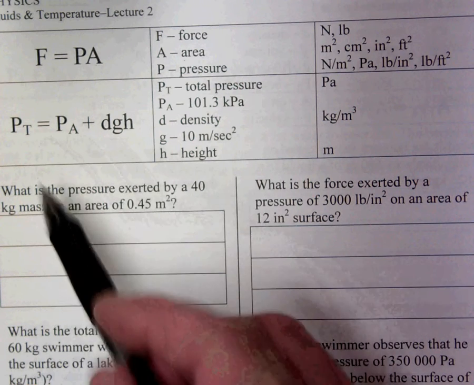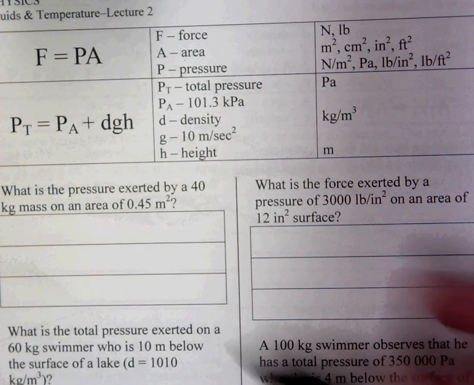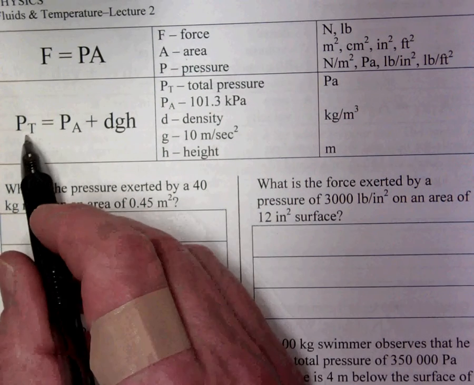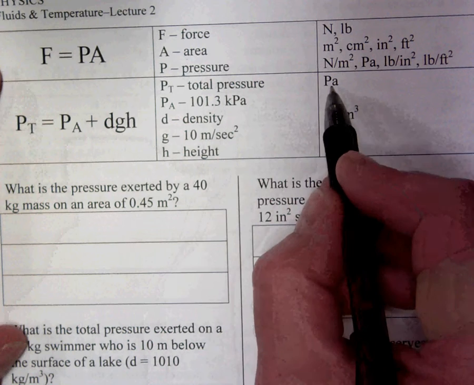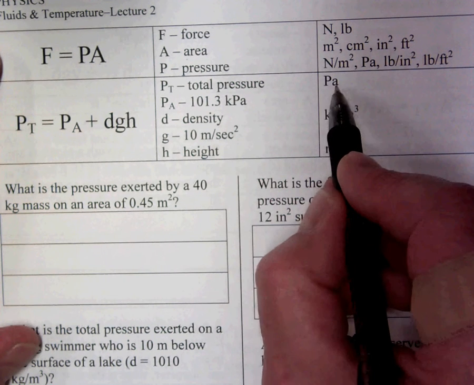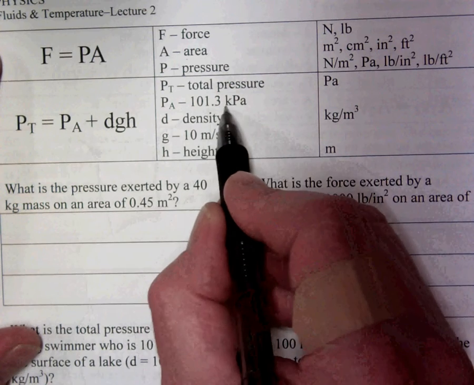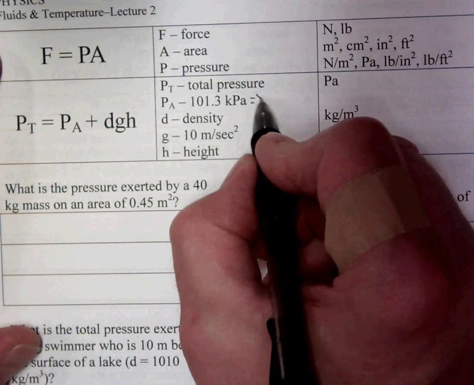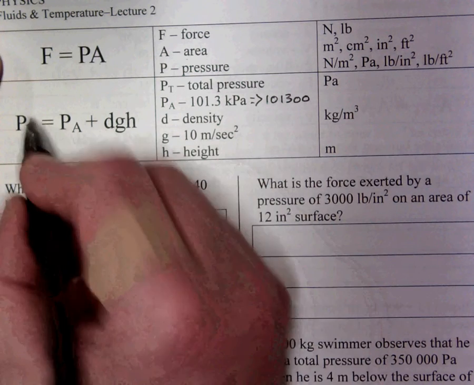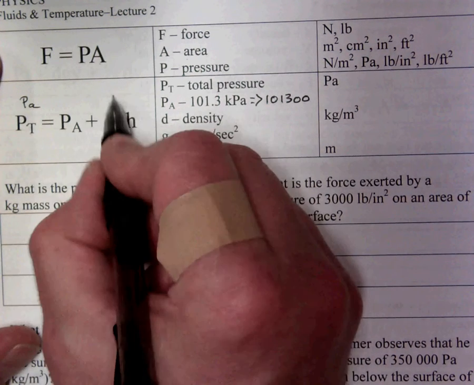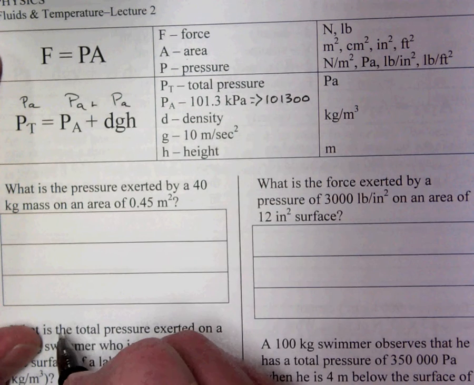Here's another equation. This is mainly used for liquids at depth, where P sub T, this is not PT, this is P sub T, is your total pressure. And this one you have to be more specific, it's in pascals. Atmospheric pressure is 101.3 kilopascals, and in these you're going to have to use 101,300 because this is in pascals and this is in pascals, and we know from our math teacher we have to keep all of the units the same.